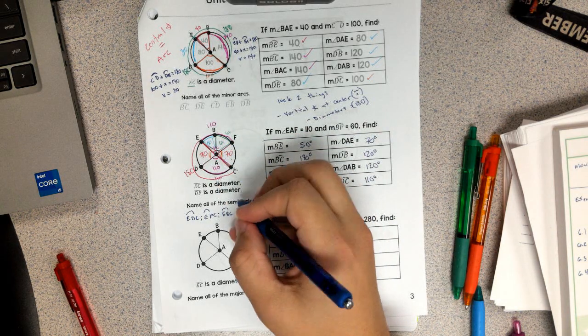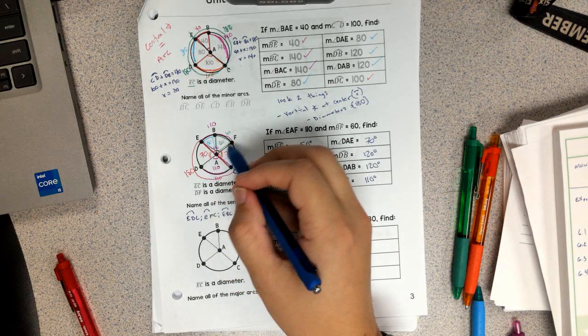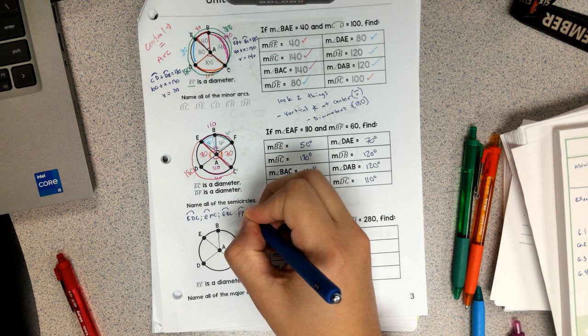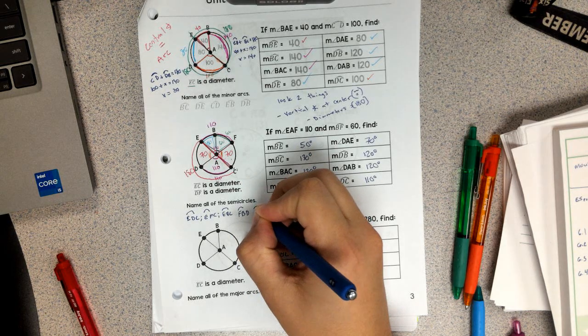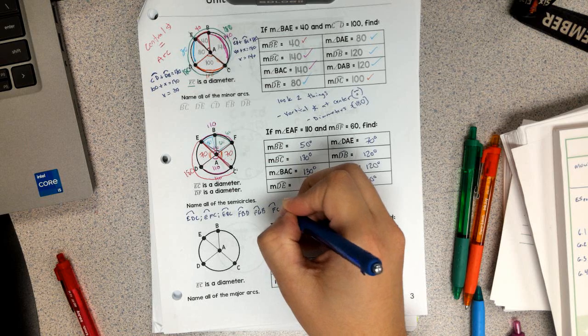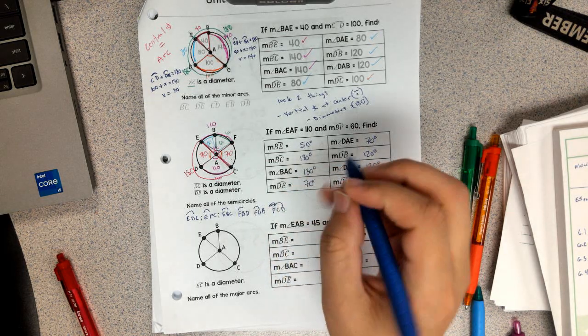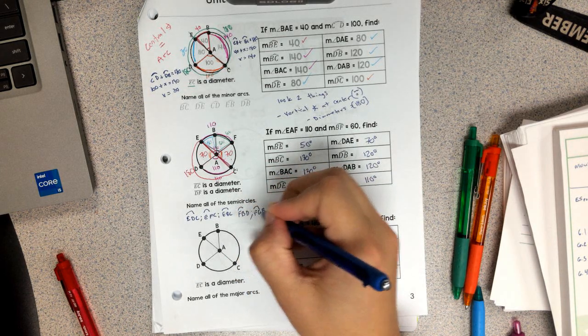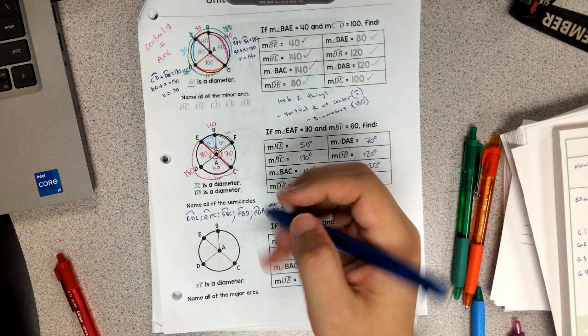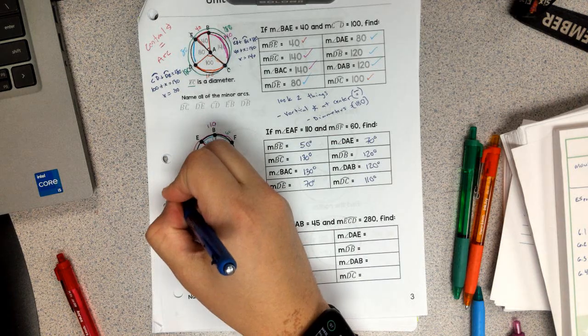Okay? The other ones would be on this diameter. So I could have arc FBD or arc FEB or arc FCD. Okay? And so that is all of the potential semicircles. Okay, notice I used 3 letters for a semicircle.